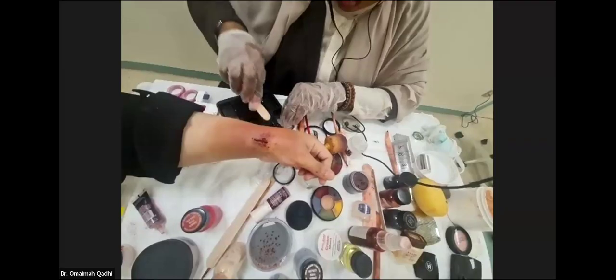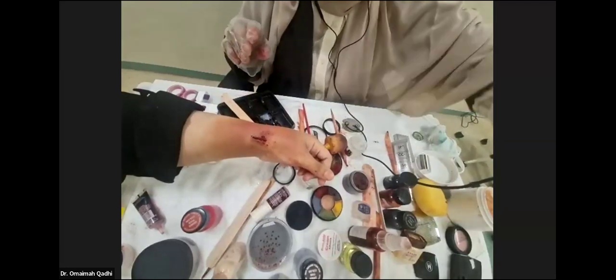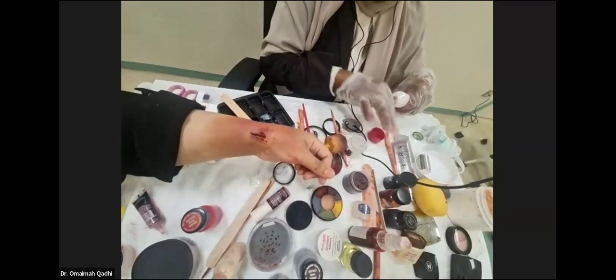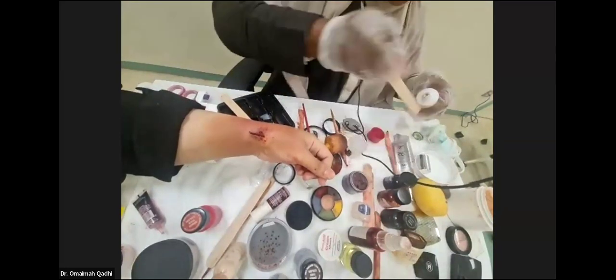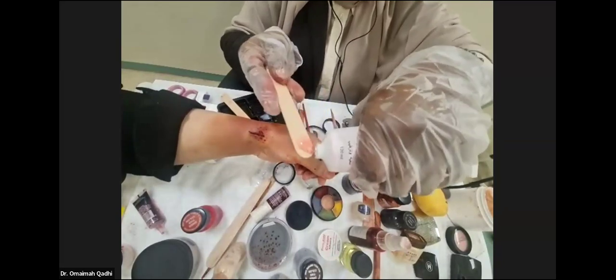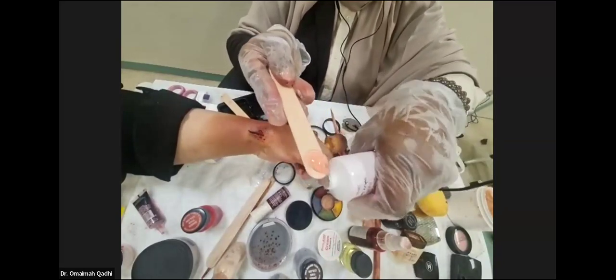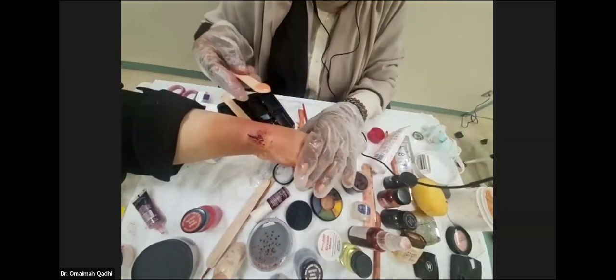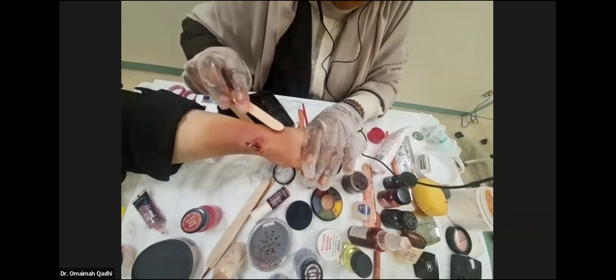Yes, mashallah. Okay. If we want to make a blister, let's say we want to make a first degree burn, let's see how we can make a first degree burn. I use just a face mask. This is the face mask that I use. It's already pinkish in color, and I'm just gonna do it next to this.